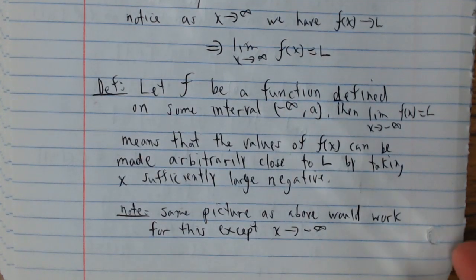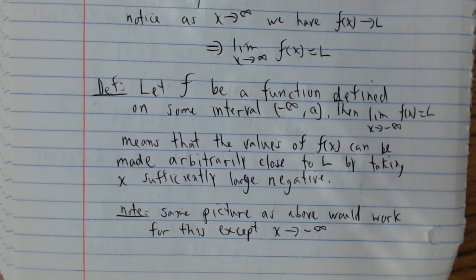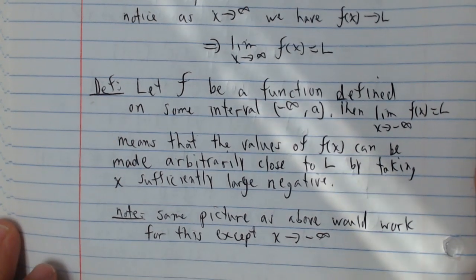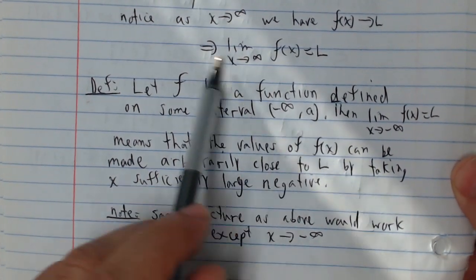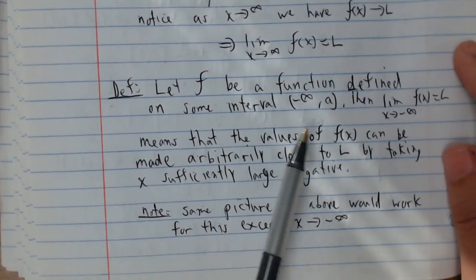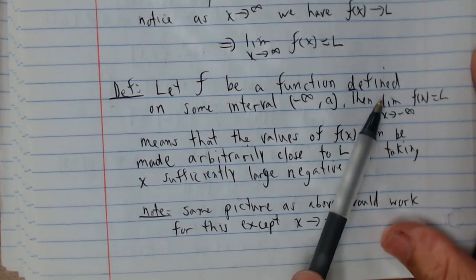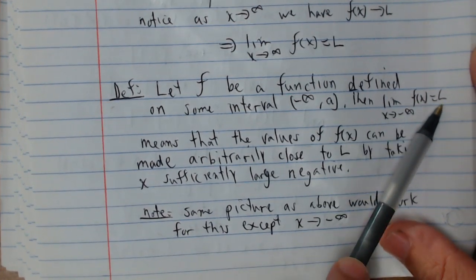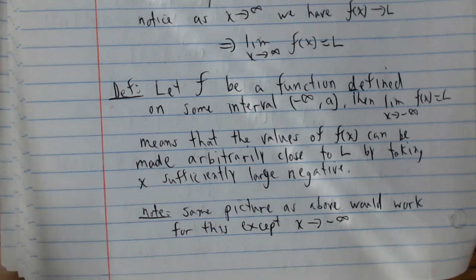So it's kind of like the picture's flipped. I'm not going to spend time drawing that out because I'm sure you can make sense of what's going on. But all this is saying is, as x goes to negative infinity, my function approaches a y value called L, which you can see is another way of saying it's a horizontal asymptote.